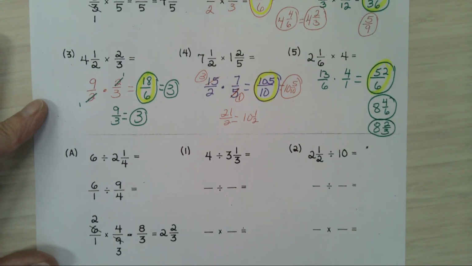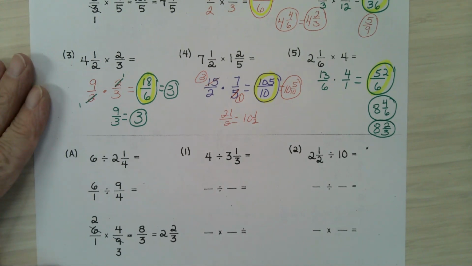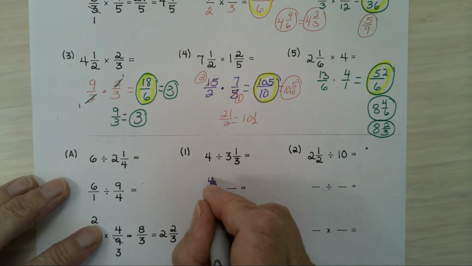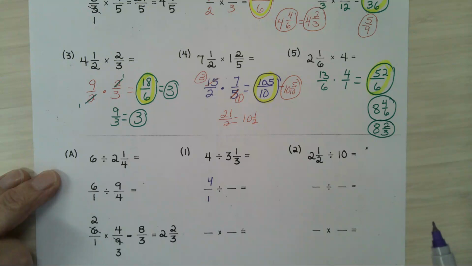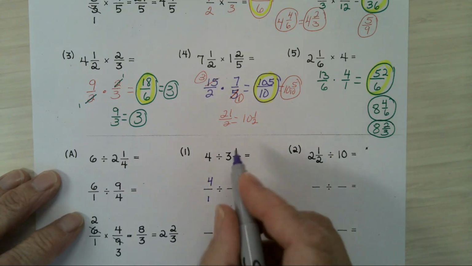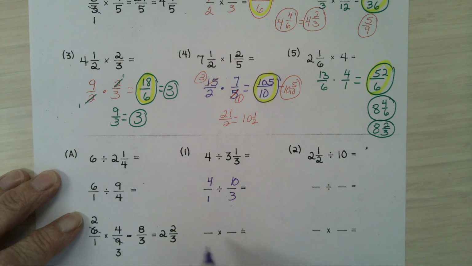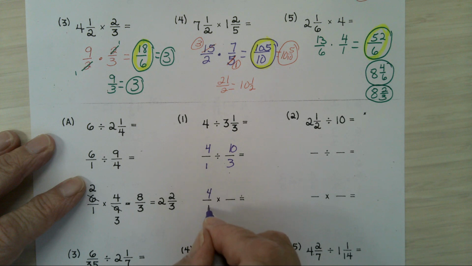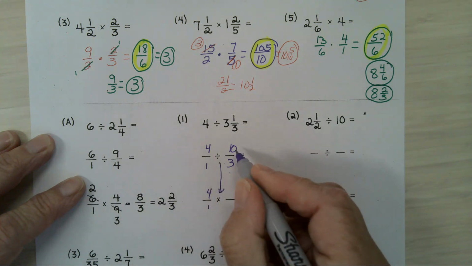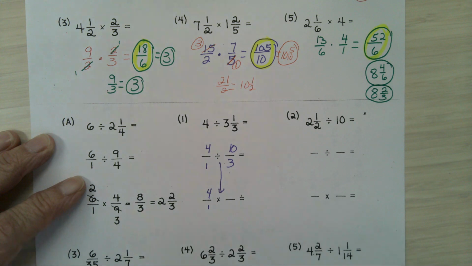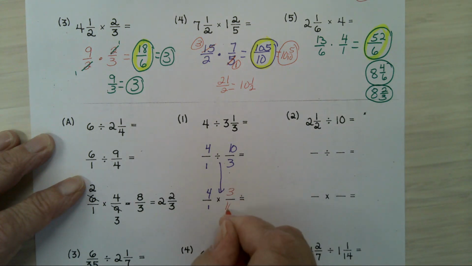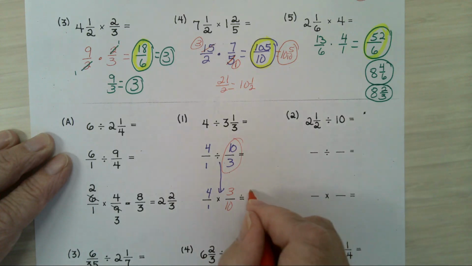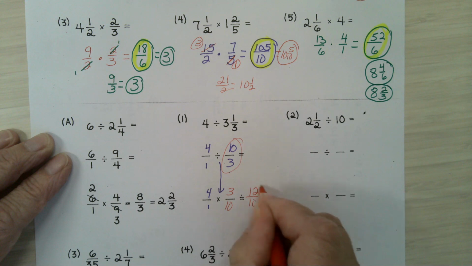Here we do the keep, change, flip after you change them to improper fractions. So let's begin. Gently pick the 4 up and put a 1 underneath it. 3 times 3 is 9 plus 1 is 10. Now, on the next piece, you keep 4 over 1, change the sign, and do the reciprocal of 10/3, which is 3/10. Okay, now you multiply straight across. 4 times 3 is 12, 1 times 10 is 10.